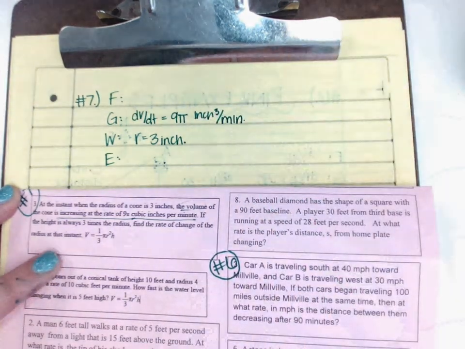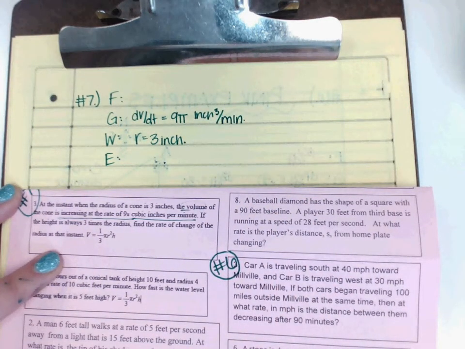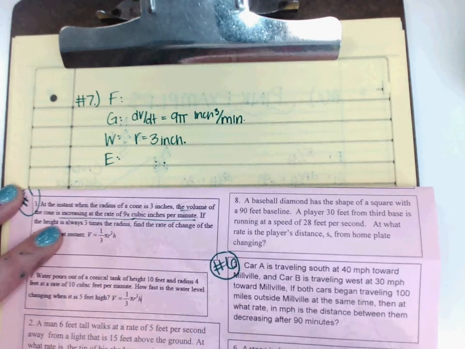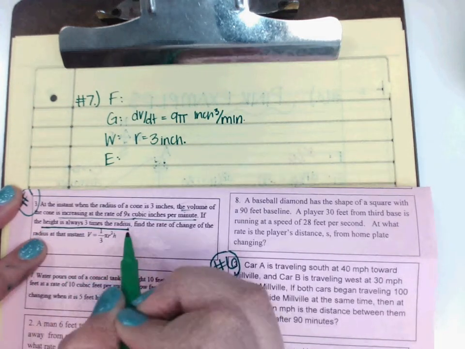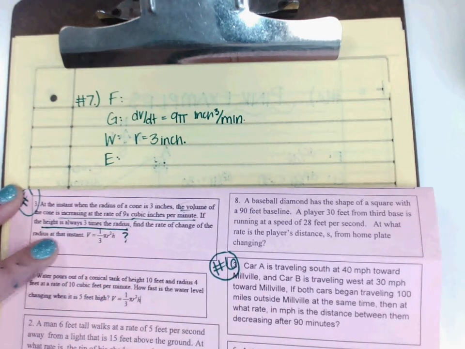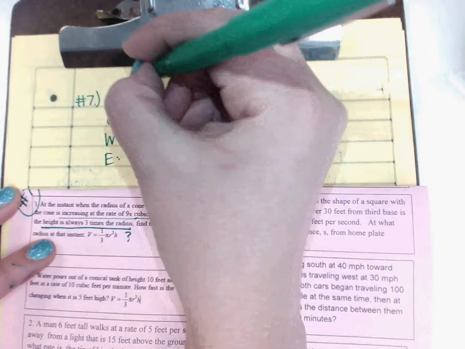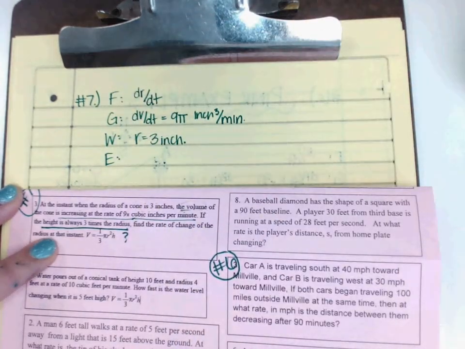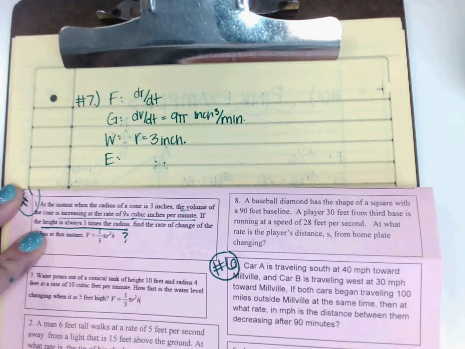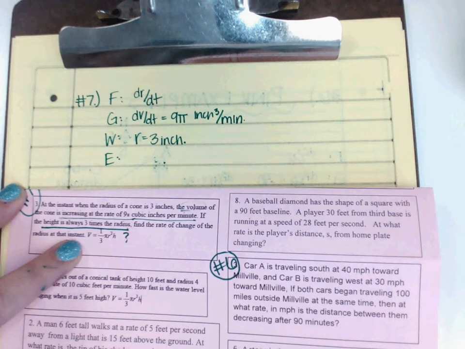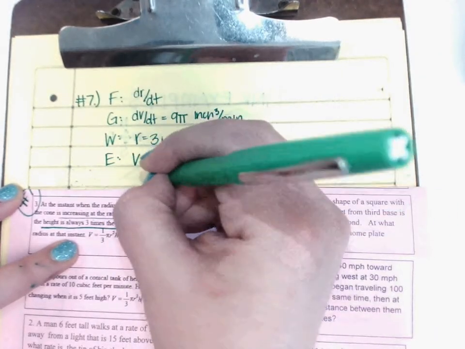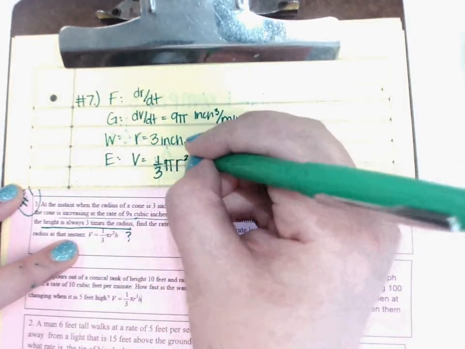Remember, cubic inches and inches cubed are the exact same thing. Then it says, if the height is always 3 times the radius, I'm just going to underline that and put a question mark. That doesn't really fit anywhere. Find the rate of change of the radius at that instant. What am I finding? The rate of change of r, so dr/dt. Okay, let's write our equation. Remember what I told you yesterday. If it's a cone or a cylinder, they'll give you the equation for it usually. So V equals 1/3 pi r squared h.